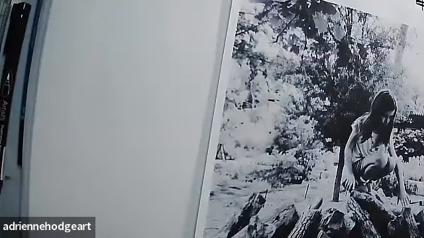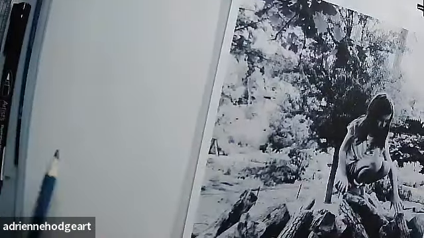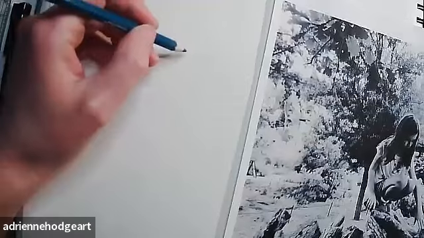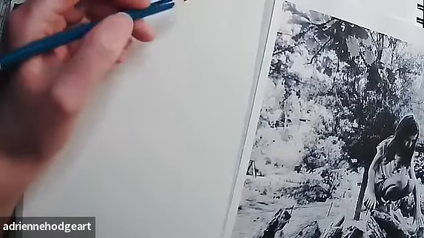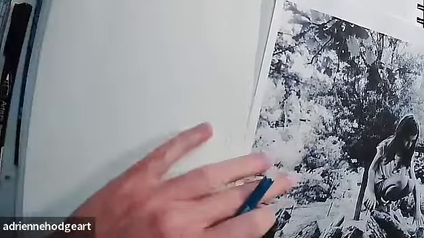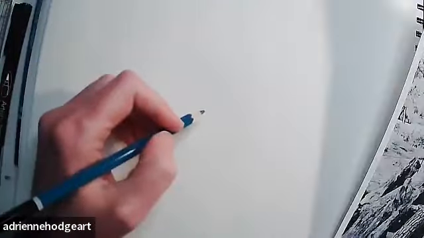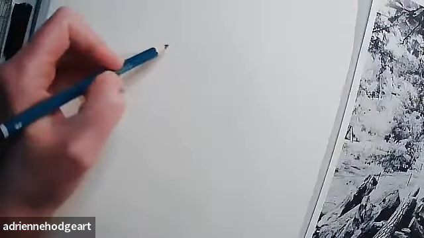Another exercise to help prepare for a more detailed drawing or painting of a figure in a landscape would be to do some blind contours of the image. And that's a great way to loosen up and warm up before any more detailed drawing or painting.